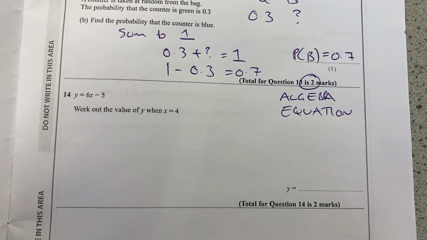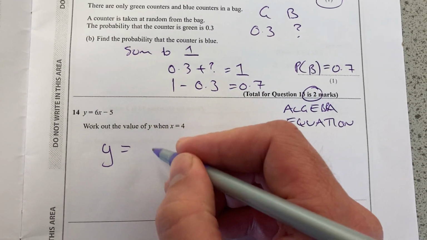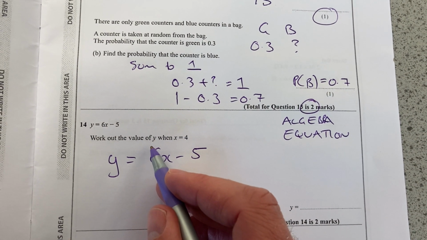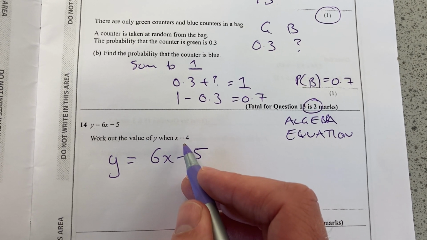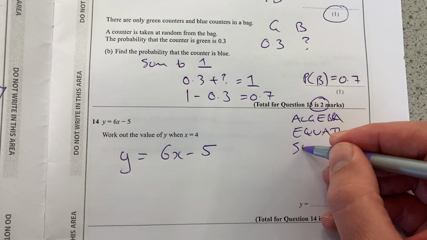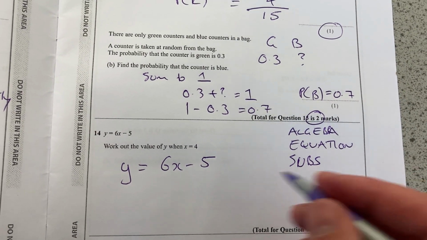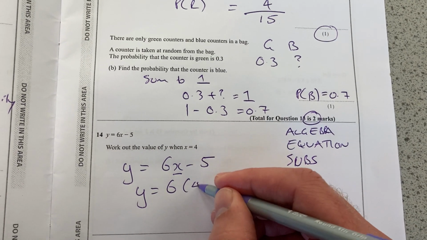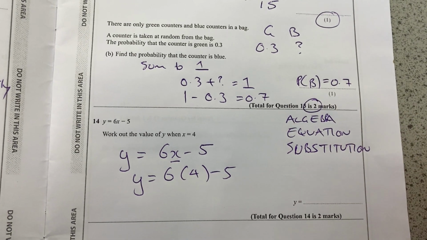Question 14, the last question for this video, is an algebra question. y equals 6x minus 5. Work out the value of y when x equals 4. So it's an equation, but in fact what we need to do is substitute into it. So we're going to replace the x with 4. So our skill here is substitution.